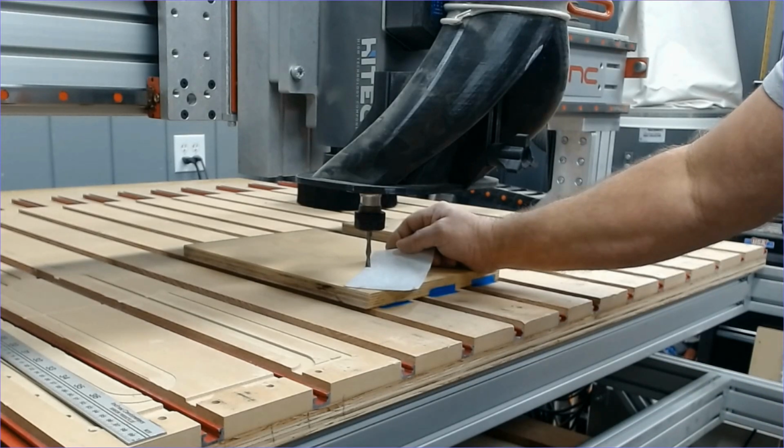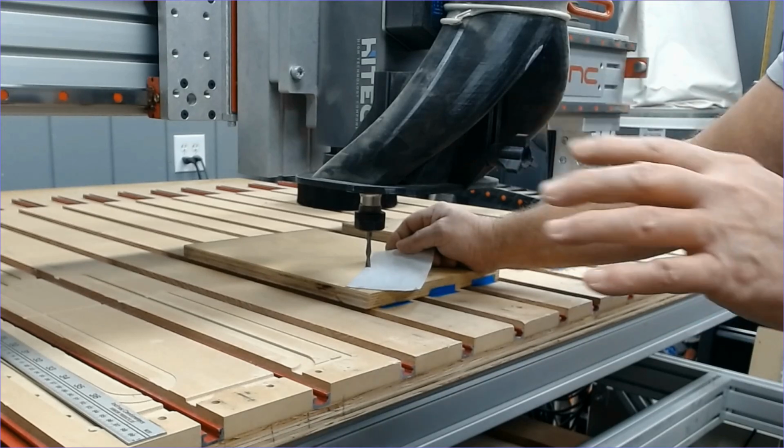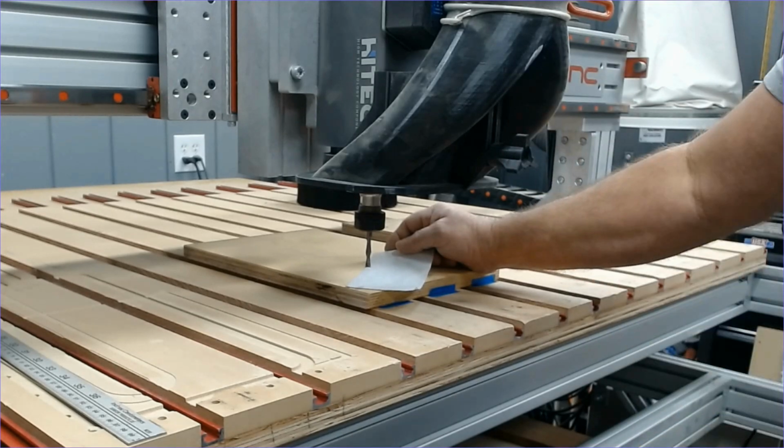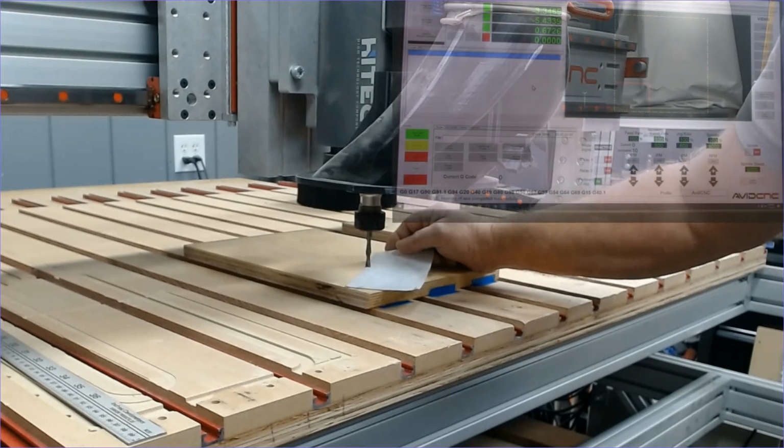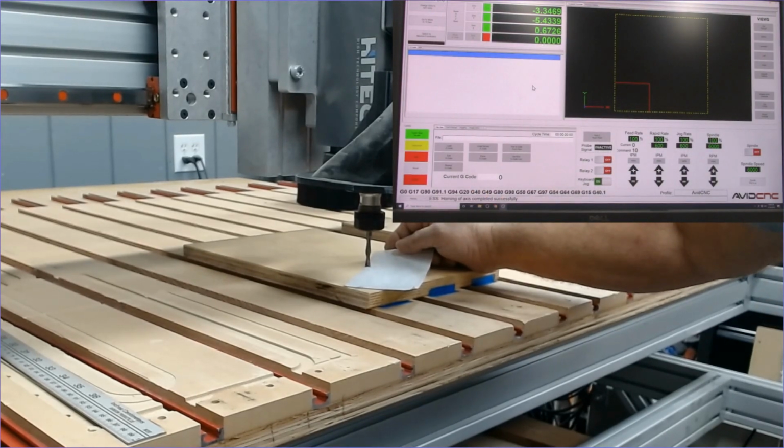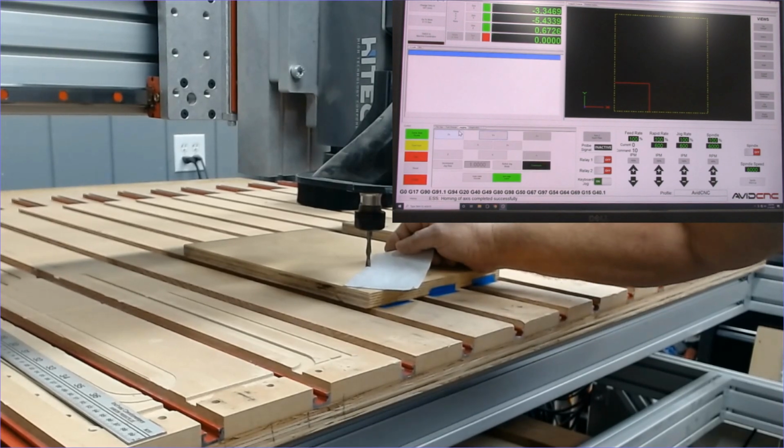Incremental jogging is used to allow me to move any of the axes a specific small amount. So I'm going to go into incremental jogging now, and I'm going to put my jog mode into incremental.